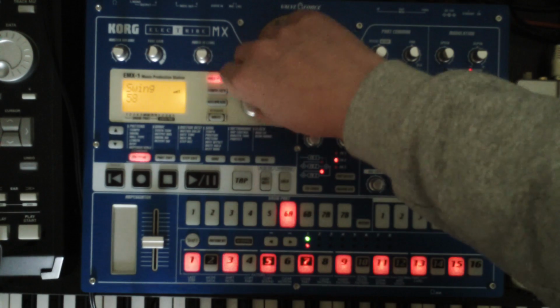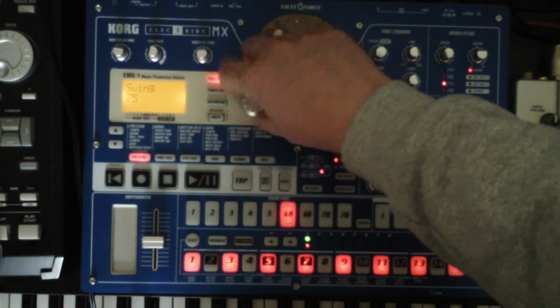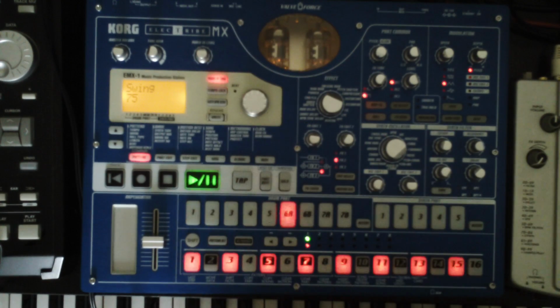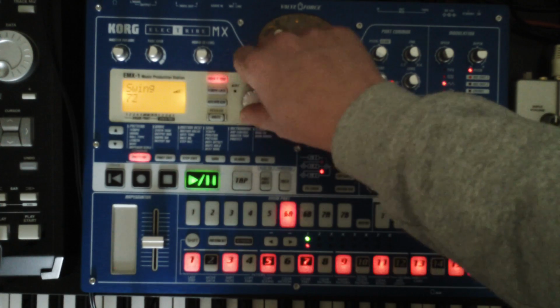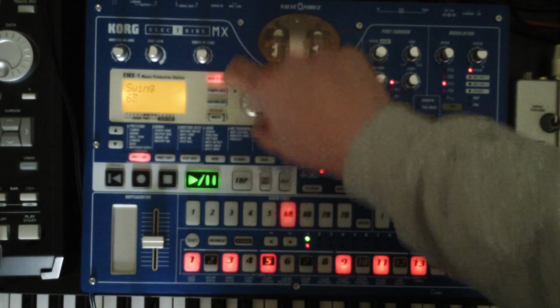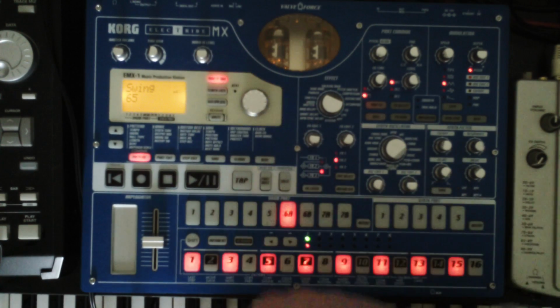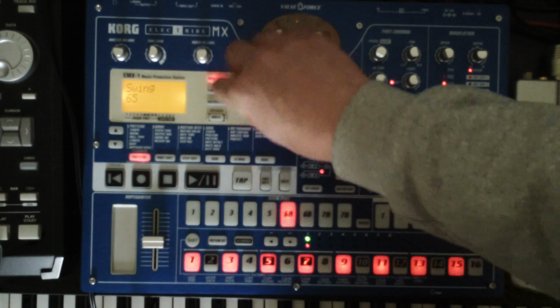Notice what happens when I turn swing up using these eighth notes. Let's type in the maximum value here, 75. Does it sound any different? No, it does not. Because swing doesn't affect eighth notes, at least not the ones on 1, 3, 5, 7, and so on.